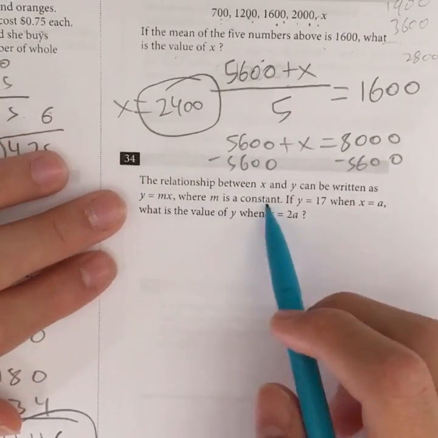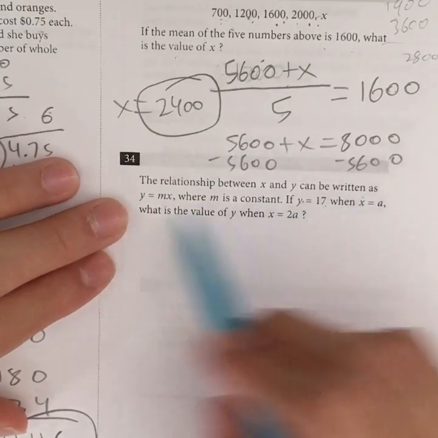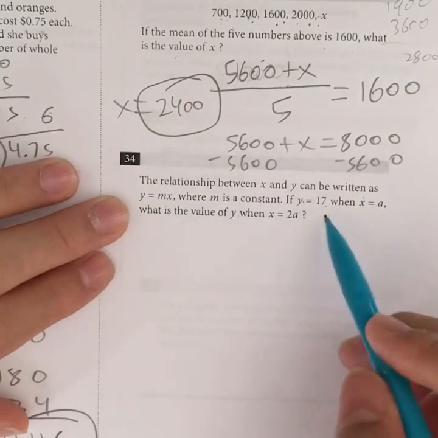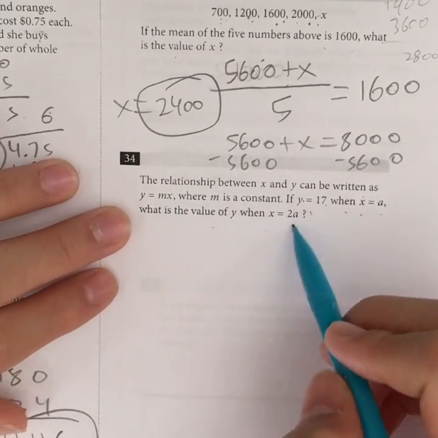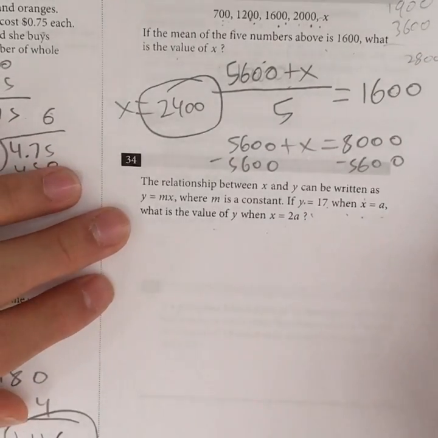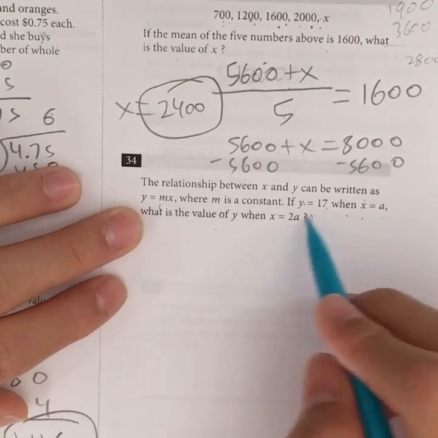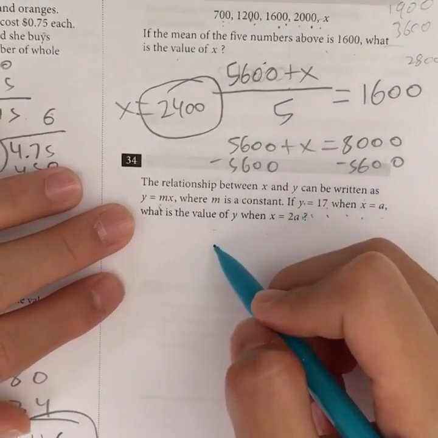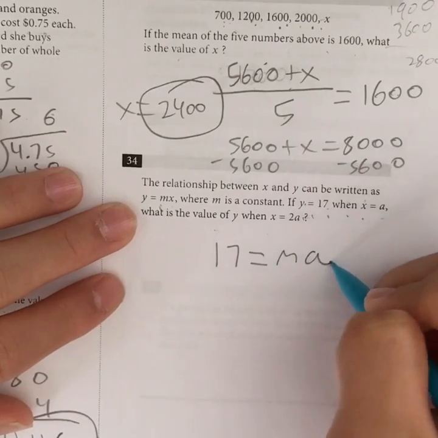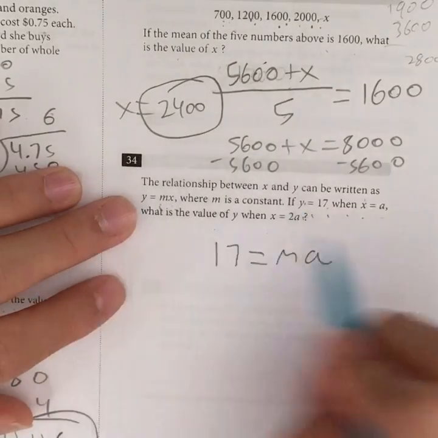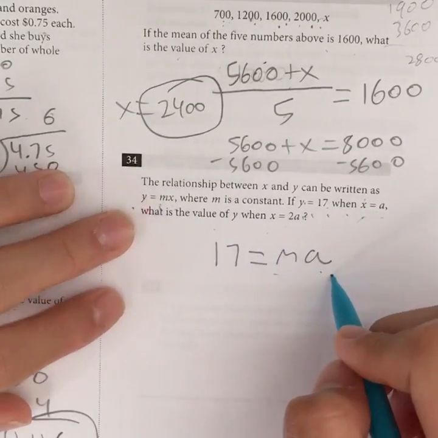34. The relationship between x and y can be rewritten as y is equal to mx, where m is a constant. If y is equal to 17 when x is equal to a, what is the value of y when x is equal to 2a? Alright, so as you guys can see here, if y is equal to 17, I'm just going to say 17 is equal to ma, right? Because y is equal to 17 while x is equal to a, so ma.